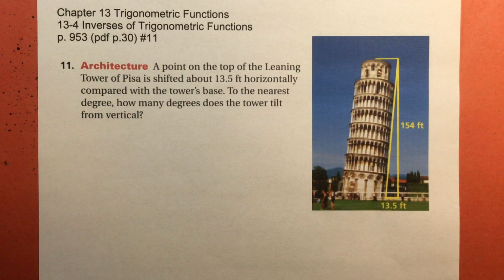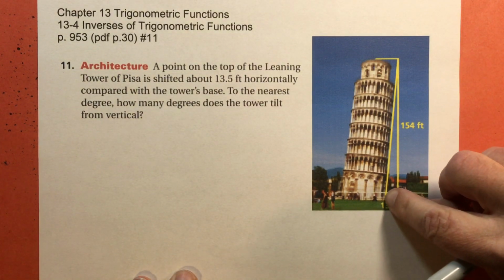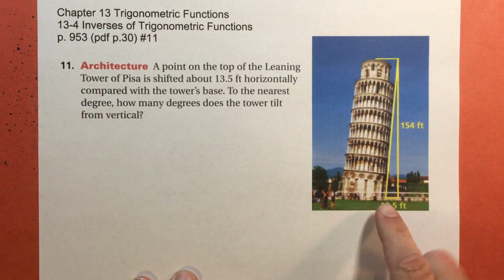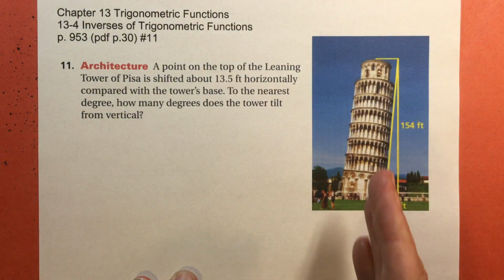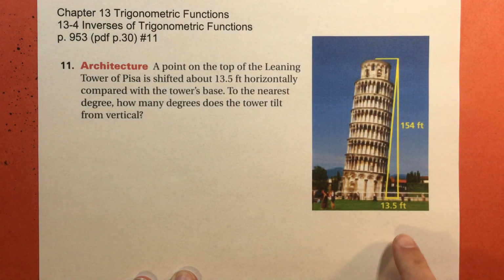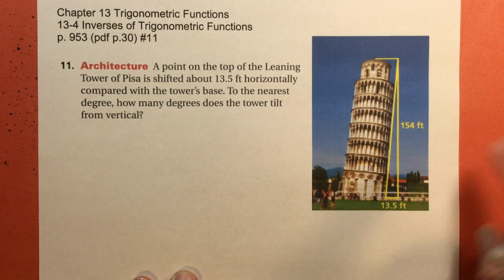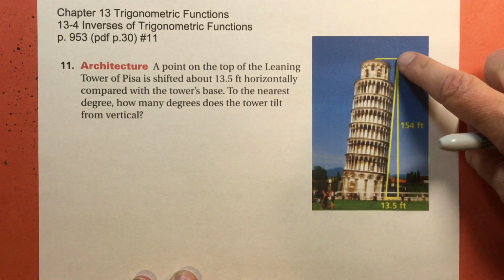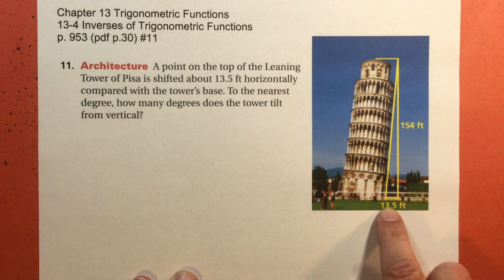So a point on the top of the Leaning Tower of Pisa is shifted about 13 feet horizontally from the base. So if you extended a line this way, if the tower was not leaning, if it was horizontal, then it would be like a perfect horizontal line. Actually, it wouldn't be exactly perfect, but that's okay, don't worry about that. But this point right here has been shifted over 13.5 feet.